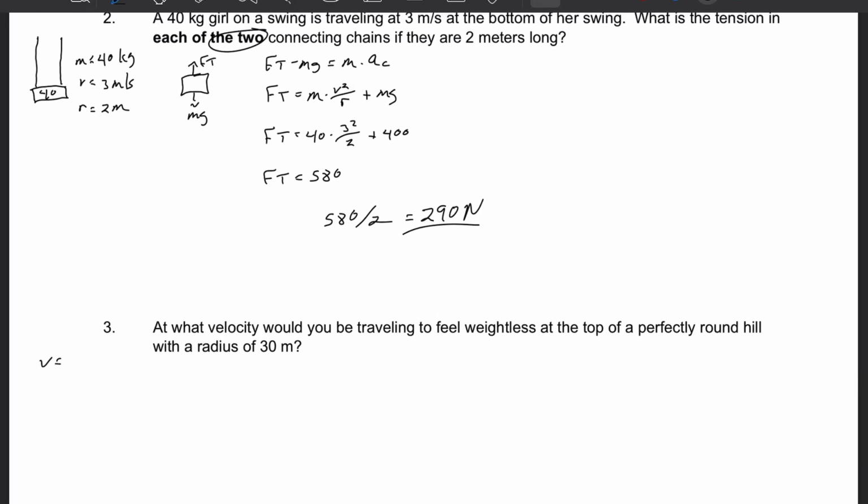Number 3, at what velocity would you be traveling to feel weightless? Okay, so we're looking for V. Feeling weightless means our normal force is 0. Remember, our perception of our weight comes from our normal force. If we feel weightless, we've got no normal force. Radius is 30 meters. Well, if our only force then is mg, mg is our net force. It is our centripetal force. And centripetal forces are equal to MAC, right? The net force is equal to MA.